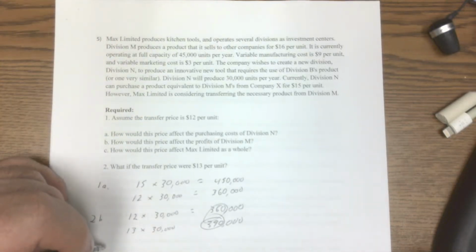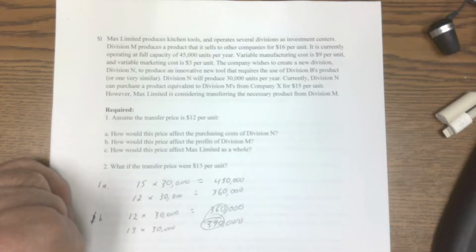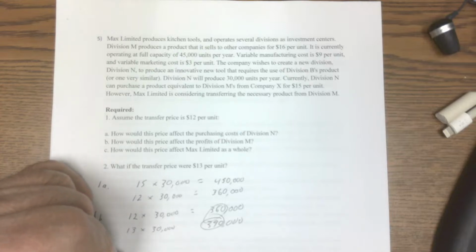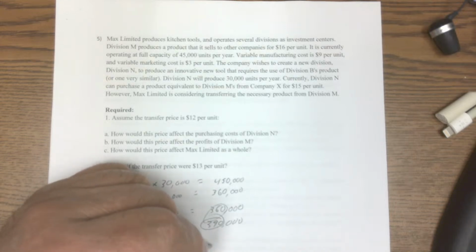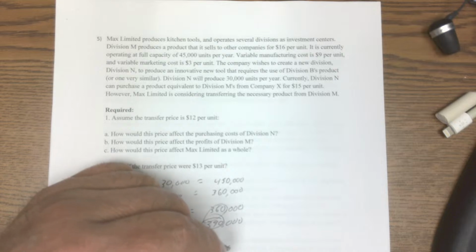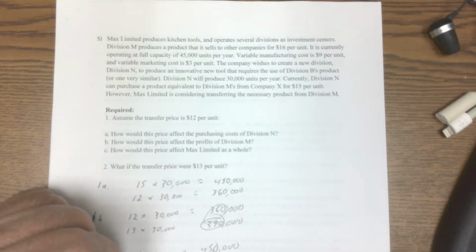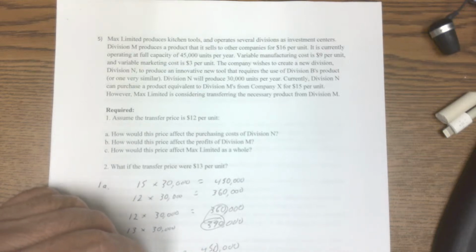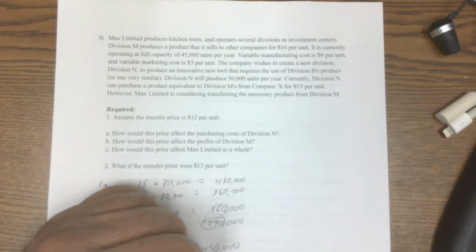What if the price were $13 a unit? If it were $13 a unit, that's 1B. 2A would be 15 times 30,000, which is 450,000, versus 13 times 30,000, which would be 390,000.